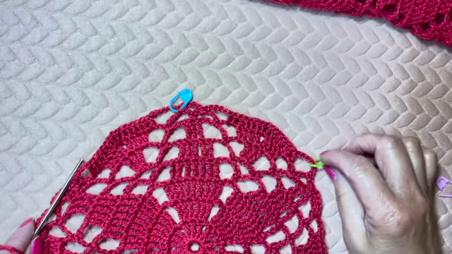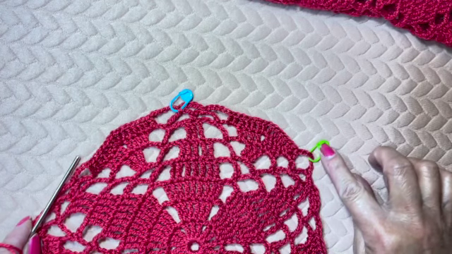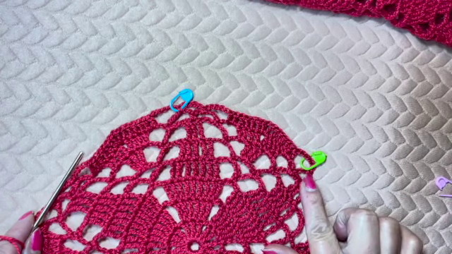So we will repeat from the chain 5 after the single crochet.